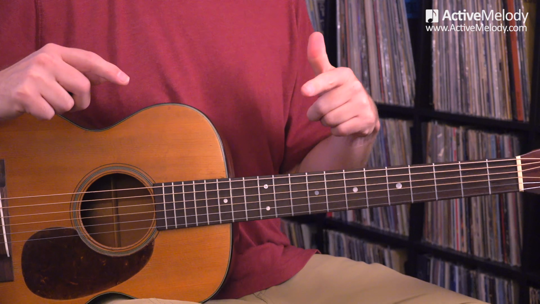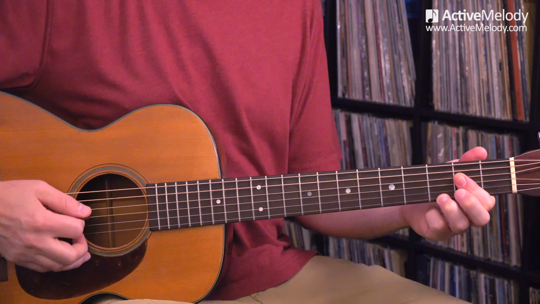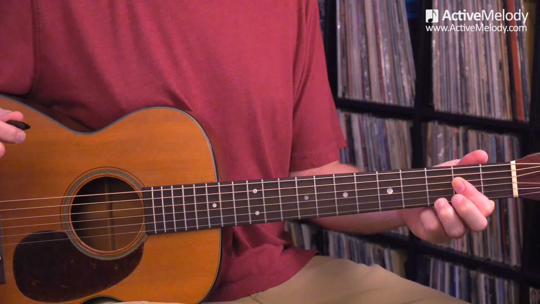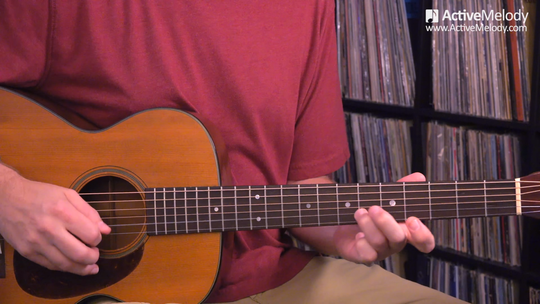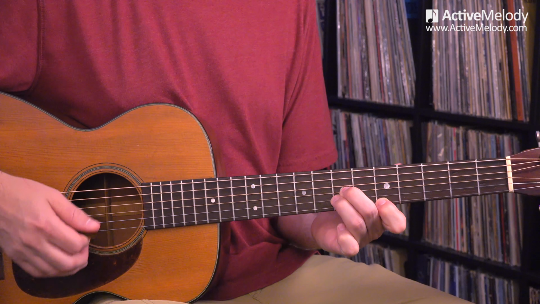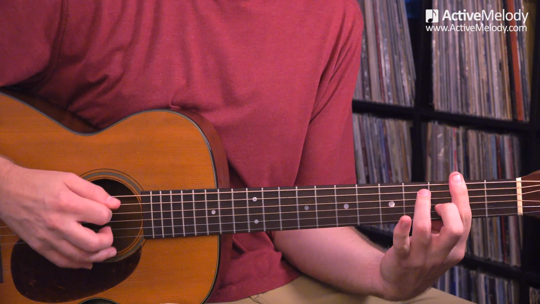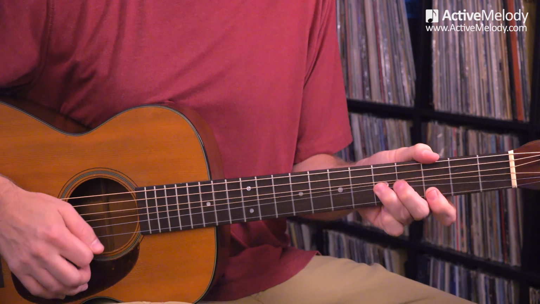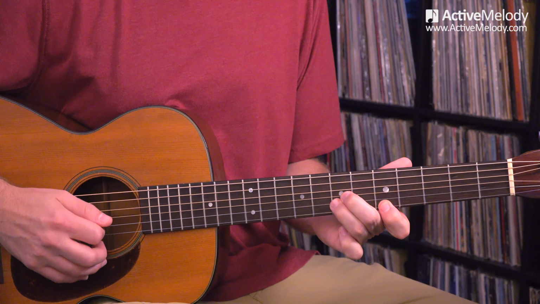All right, let's back this up from the beginning. So we'll start with that A7, which is our 5 chord, right into the 1 chord. Here's the quick change. And back to the 1 chord.